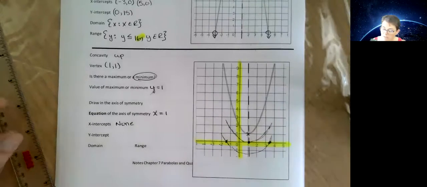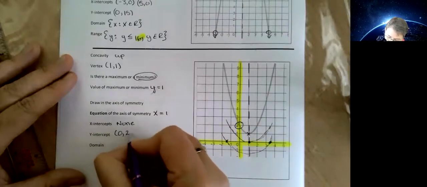Y-intercept, there's always 1. Always, always, always. And you can see it right there. That's going to be 0 and 2.